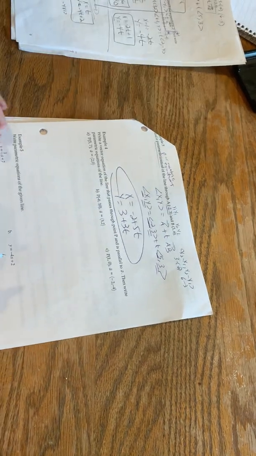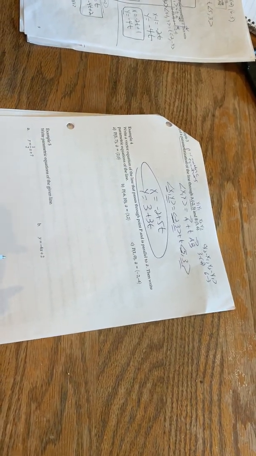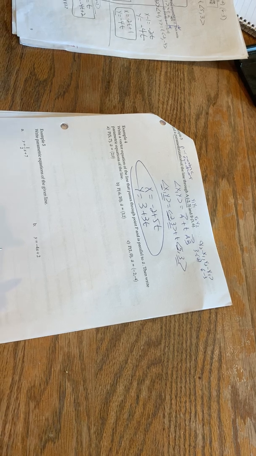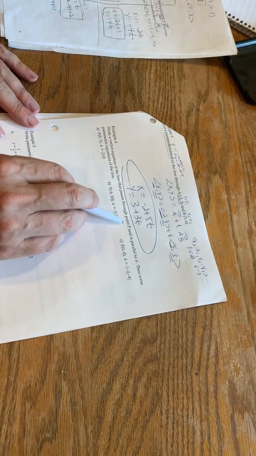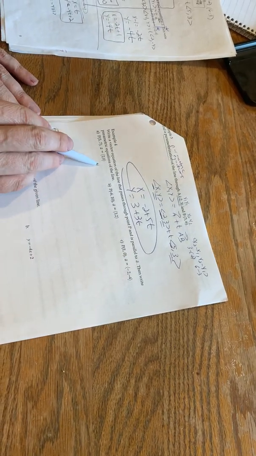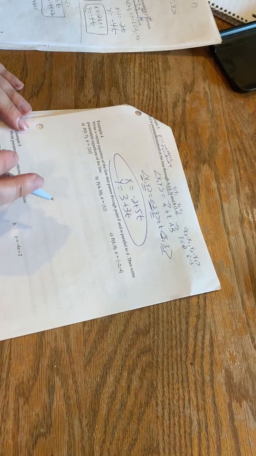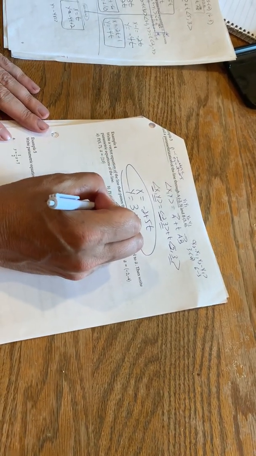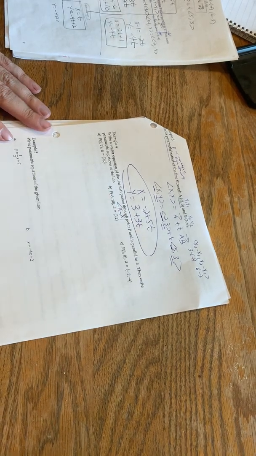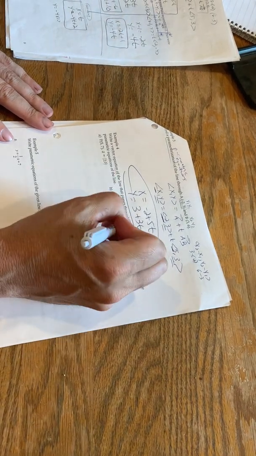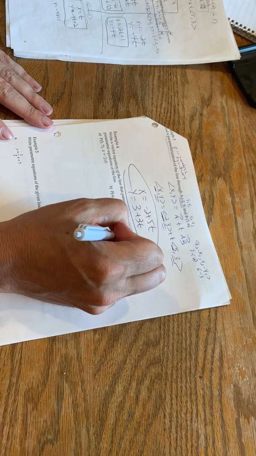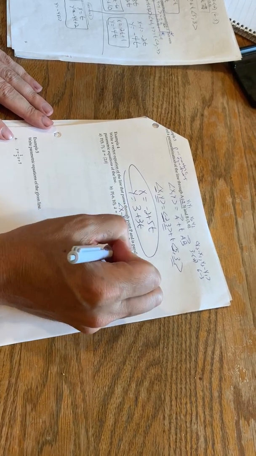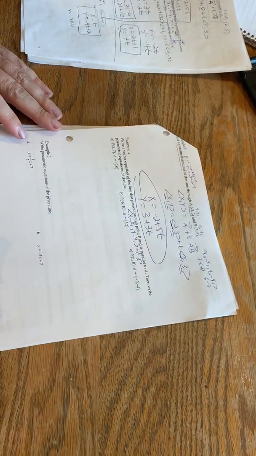That's example 3. Example 4. Write a vector equation of the line passing through a given point and is parallel to a given vector. Then write the parametric equation. So to help us write a vector equation, we're going to use this formula. x minus x1 comma y minus y1 equals t times vector A.